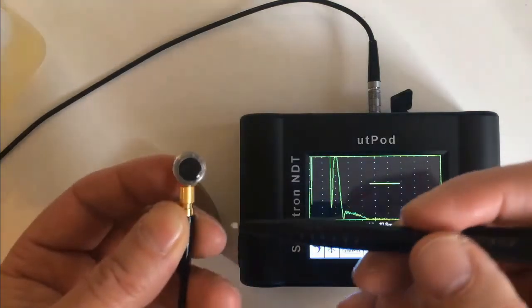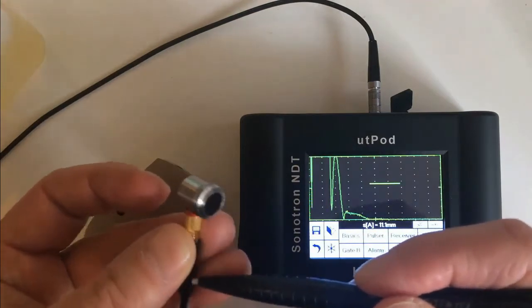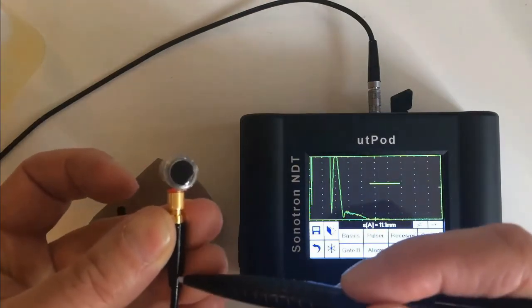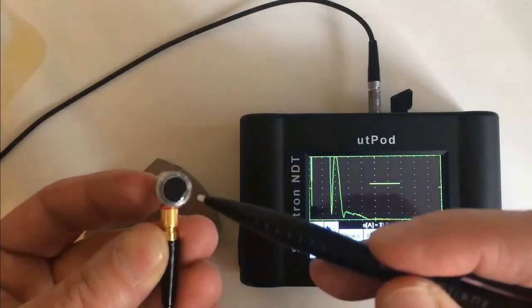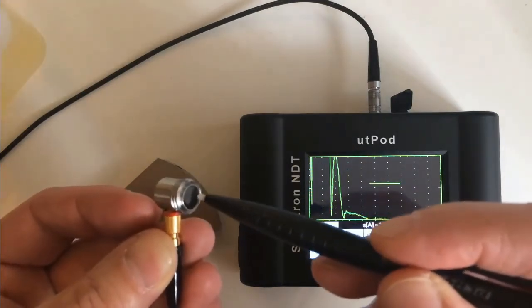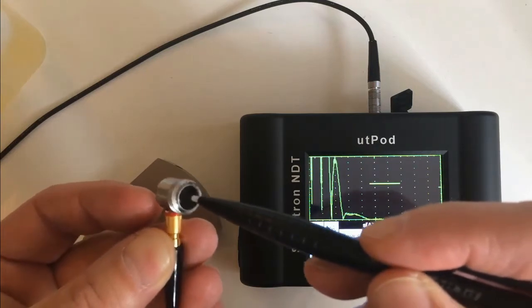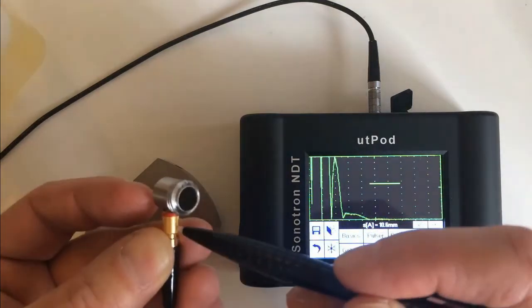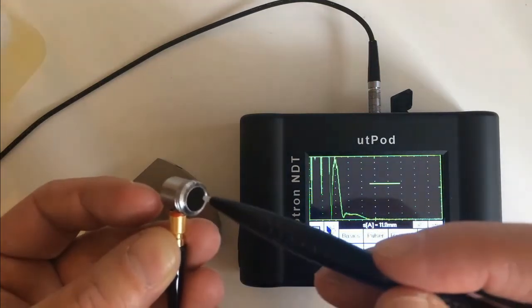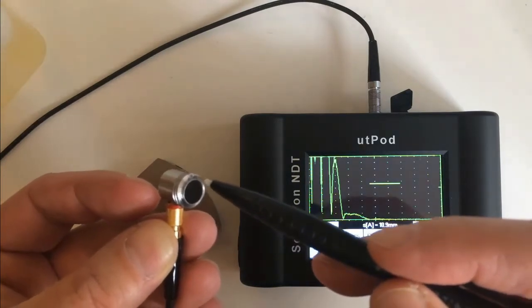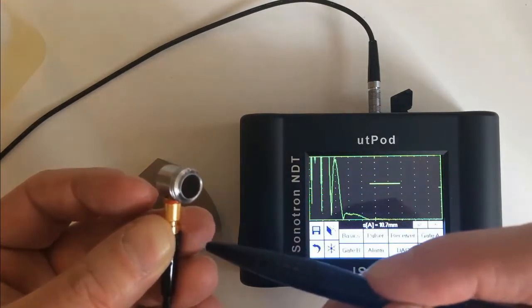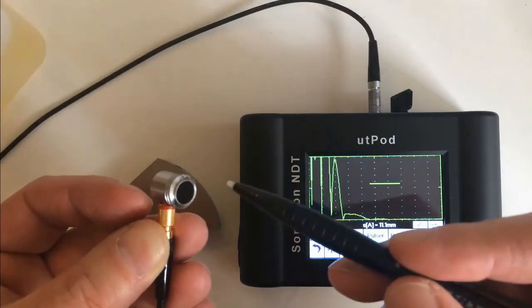What happens now is that we get an ultrasonic electrical pulse through that cable from the instrument, and here inside this housing there's a piezoelectric crystal, also called a piezoelectric element, a bit deeper inside, and when the electrical pulse hits that crystal, it starts to vibrate. So that means the electrical energy is transferred into mechanical energy.